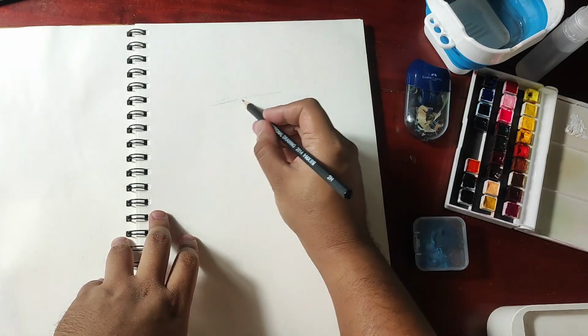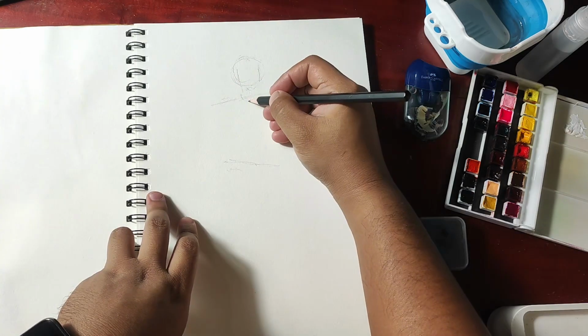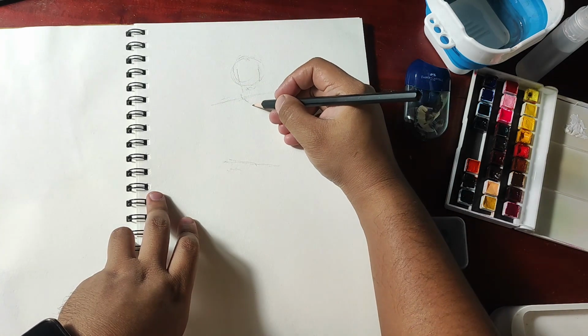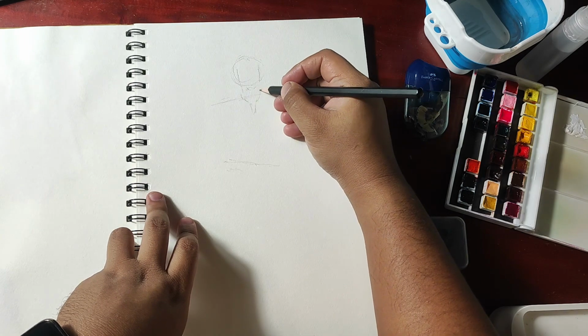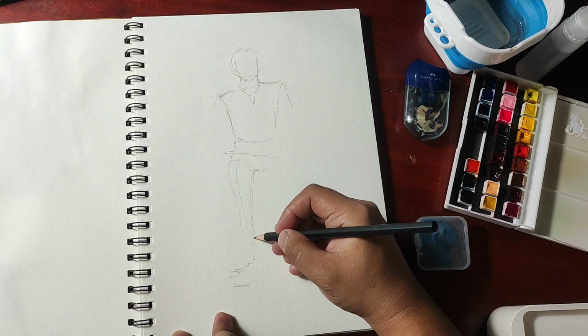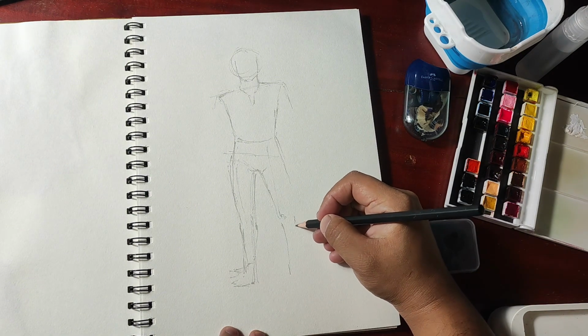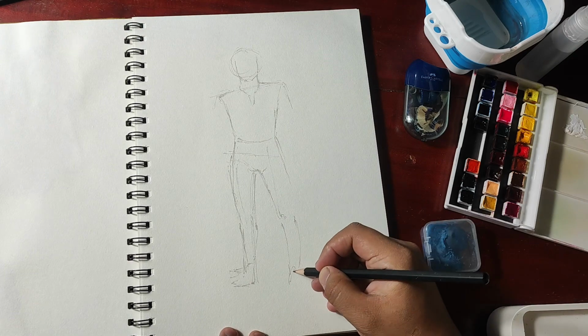You might also experience this while you are making your art, that sometimes you did all the proportions right, you did all the drawing right, and you probably have some base colors down on your artwork, but it still doesn't look finished, like it's missing something. And I wanted to share with you how to fix that.